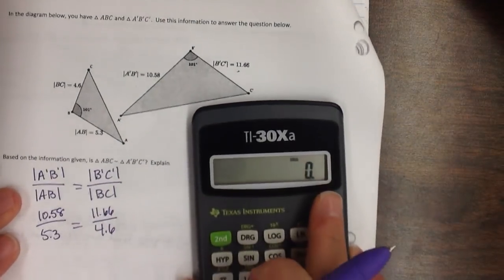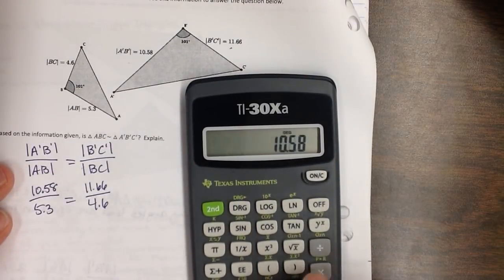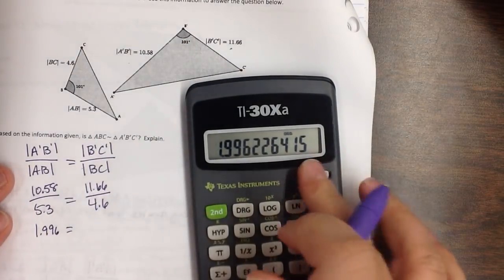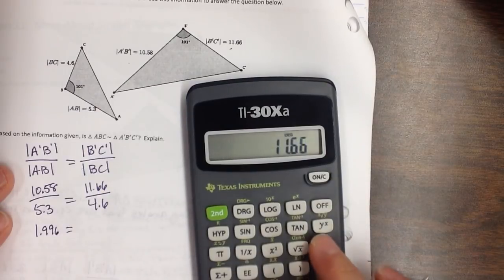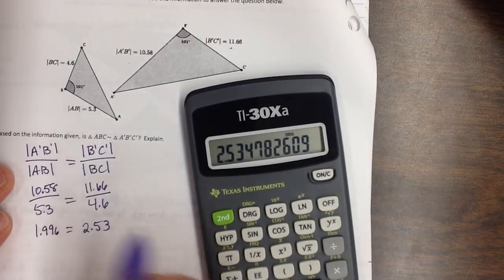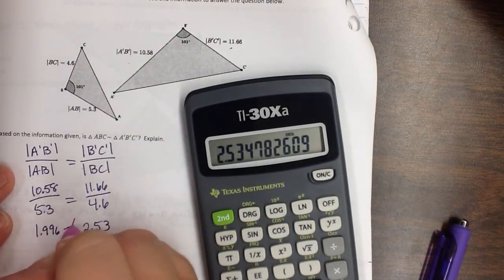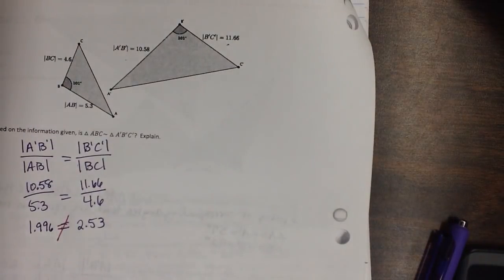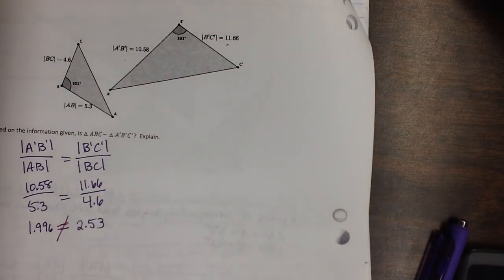So what you do is you would just divide that. 10.58 divided by 5.3, so 1.996 something. 11.66 divided by 4.6, 2.53. They are not equal. So they do not have a scale factor that dilates them equally. So because that happens, they are not similar.